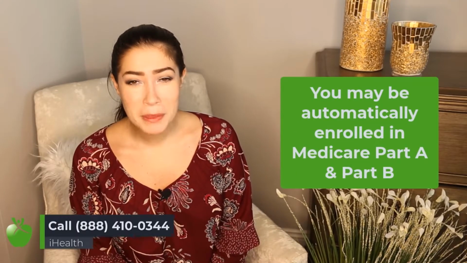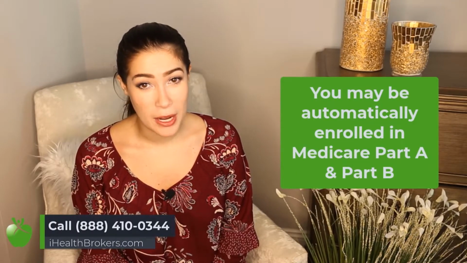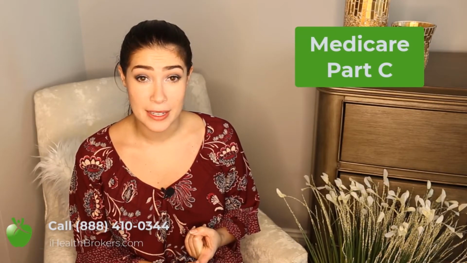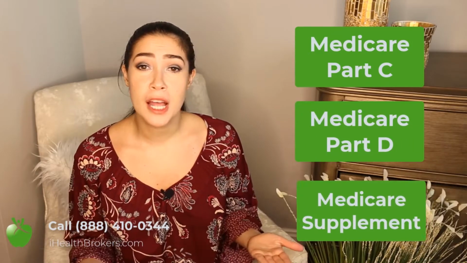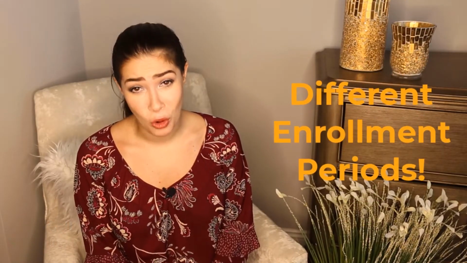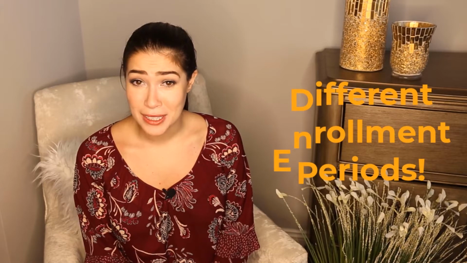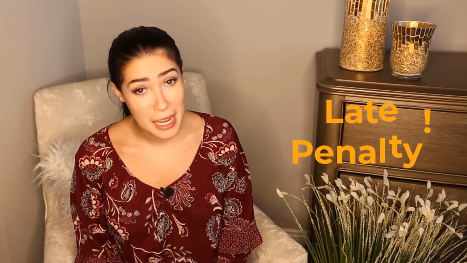Medicare offers a lot of different options, which is great, but generally speaking, the more choices, the more confusing. Now, you'll probably be automatically enrolled in Medicare Part A and Part B, also known as Original Medicare, but then you'll have to choose from Medicare Part C, also known as Medicare Advantage, Medicare Part D, which is your prescription drug coverage, and Medicare Supplement plans. And these different plans and parts actually have different enrollment periods. And unfortunately, like I said before, if you miss your enrollment period, then you may be charged a late penalty.